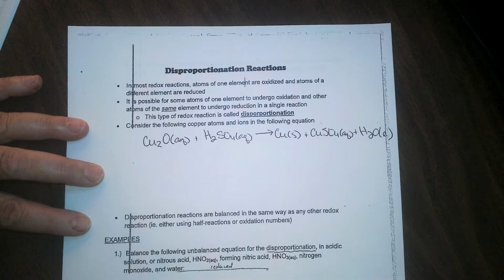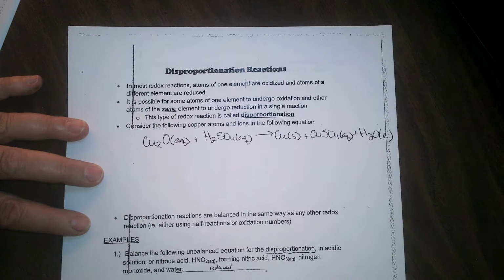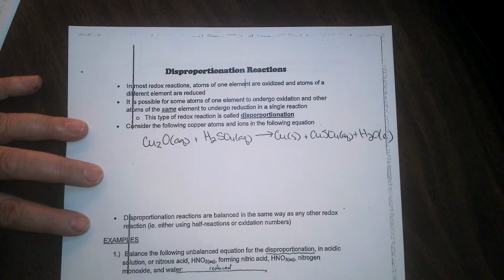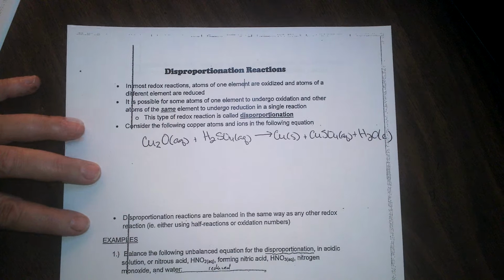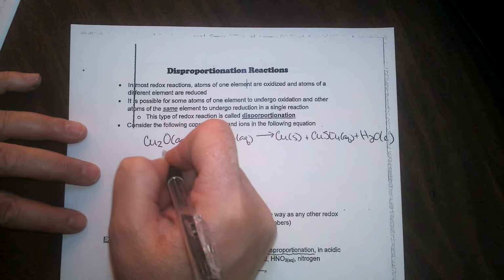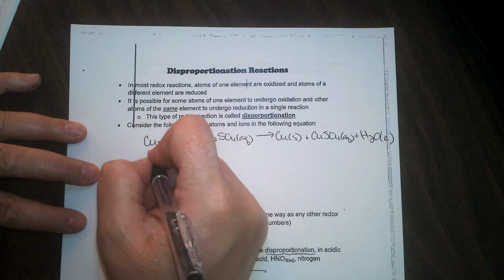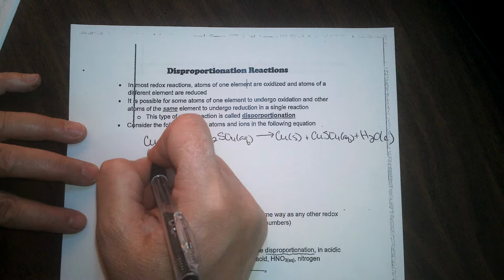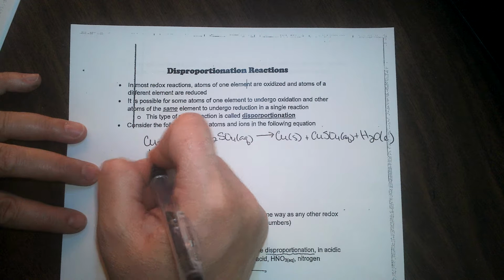So we got copper(I) oxide plus sulfuric acid gives us copper metal, copper sulfate, and water. So let's just start with oxidation numbers. Oxidation number of oxygen here is -2. Copper is +1.